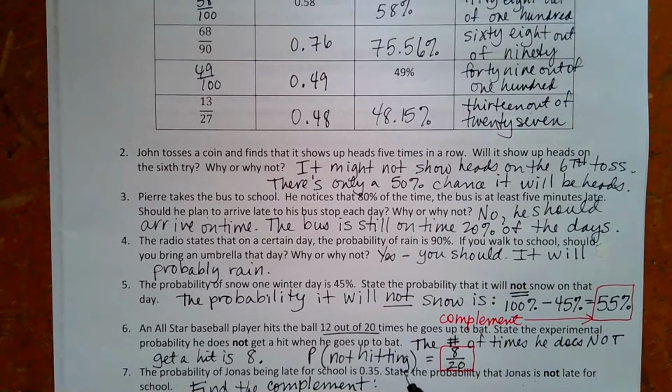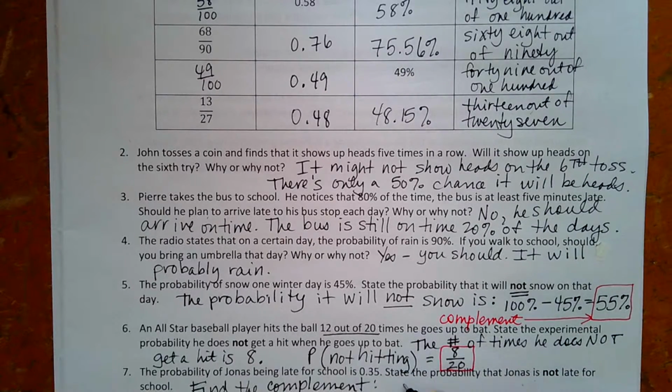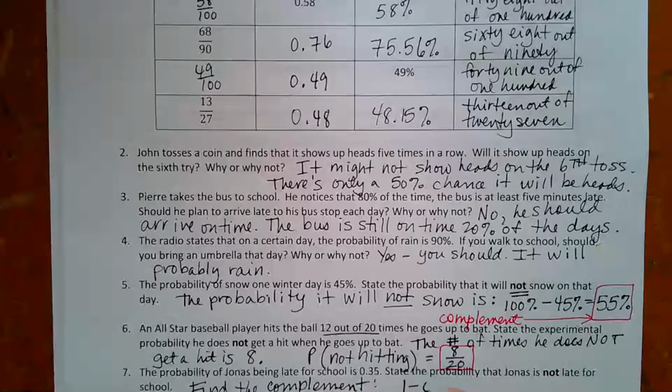Find the complement. See, that word complete is kind of found muddled up in the word complement. So when they give it to me as a decimal number, I'm not subtracting it from 100%. I'm subtracting it from 1, because 1 is the highest decimal number we can get. That includes the whole set.